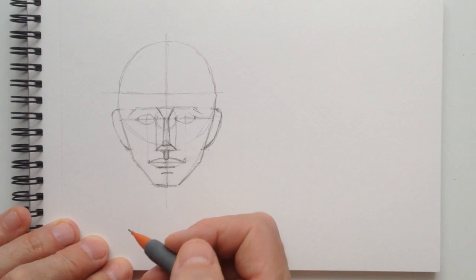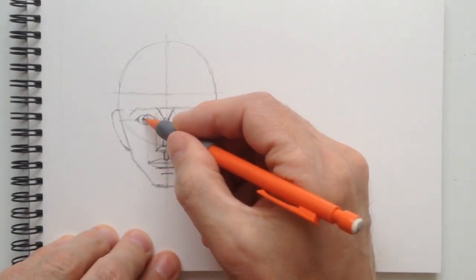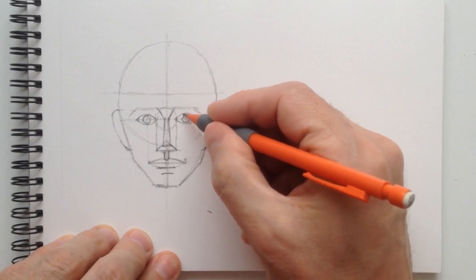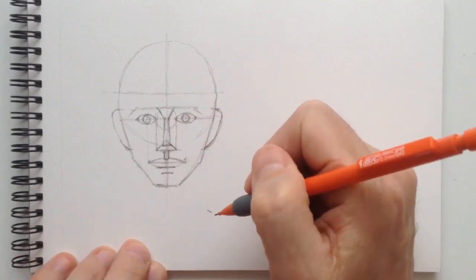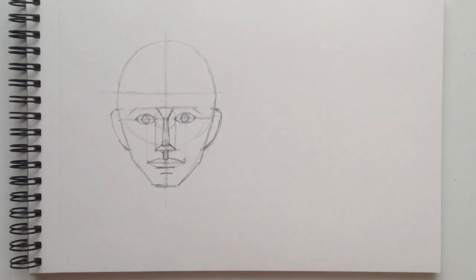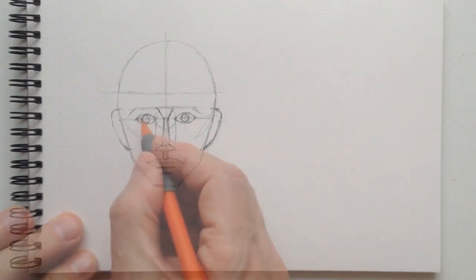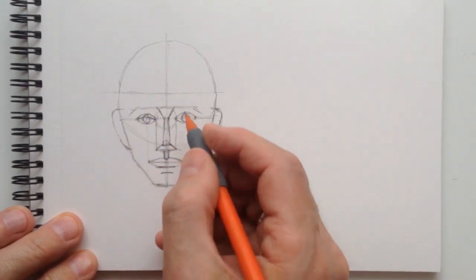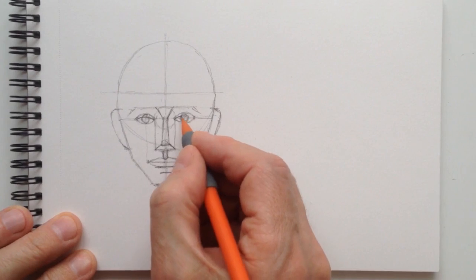Now it's time to draw the eyes. Let's add an iris circle in the middle of each eye. Something is wrong. Why do the eyes look bulging? The answer is that the upper part of the eye is usually covered by the eyelid. Let's draw the eyelids, and now our eyes look more believable.